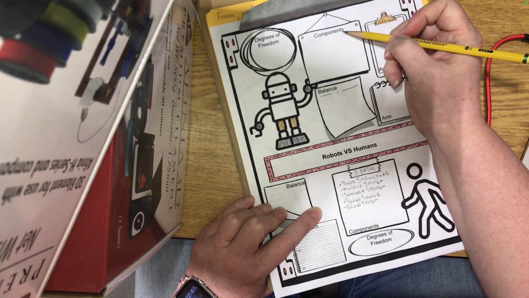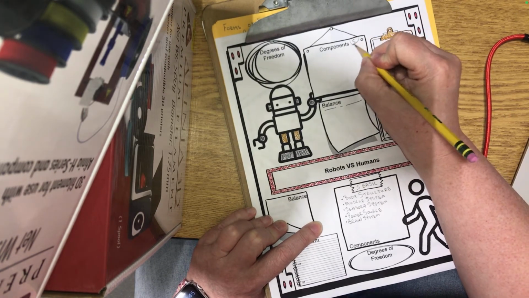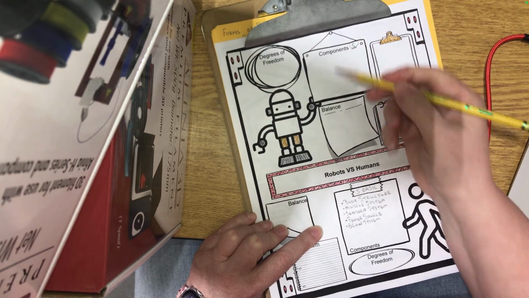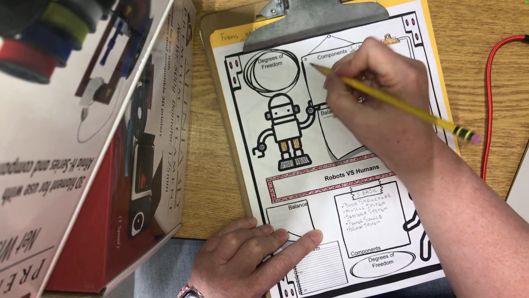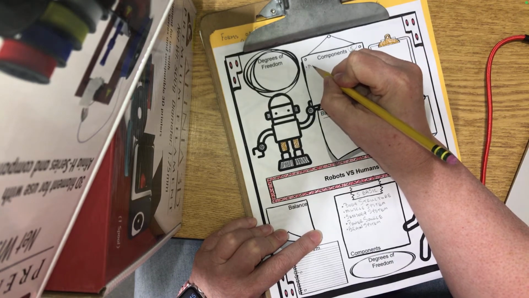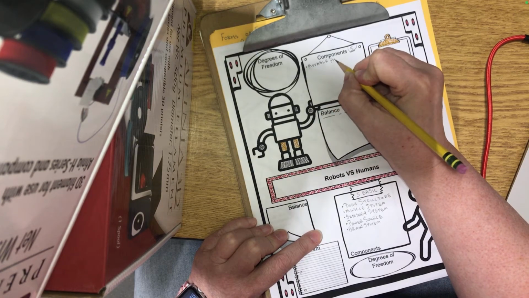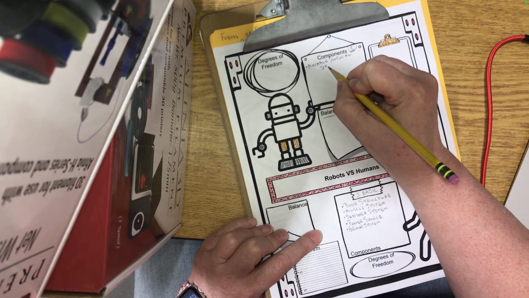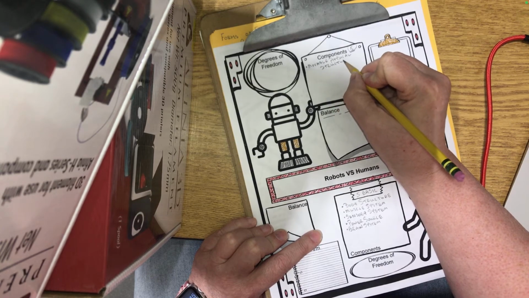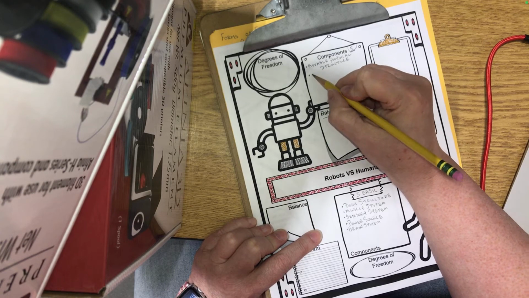Now, when we go up here to the components for a robot, it's the same. They also have 5. They're very similar to ours, but they're called different things. So they have a movable physical structure. They also have some type of motor.